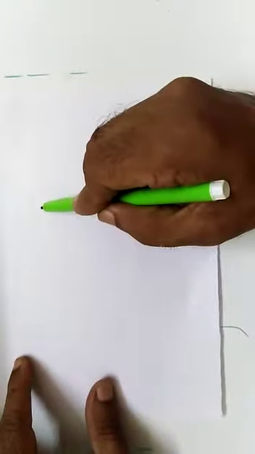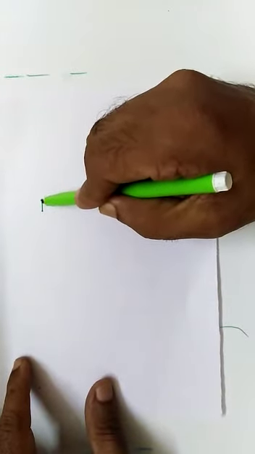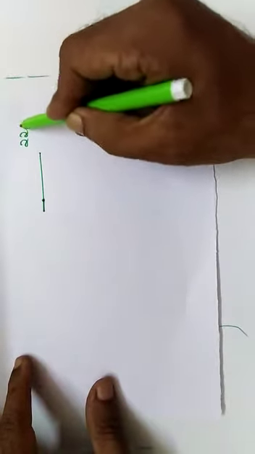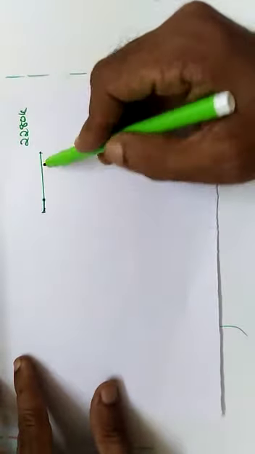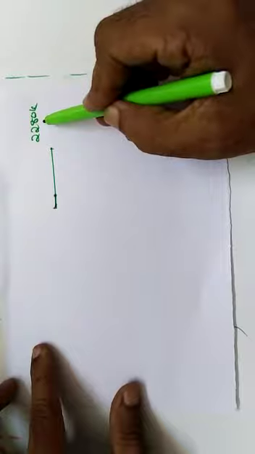Now, in this problem, the filament of a bulb is at a temperature of 2860 Kelvin. This is the filament.